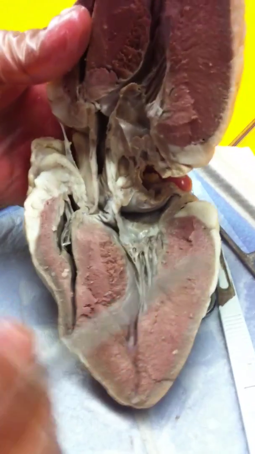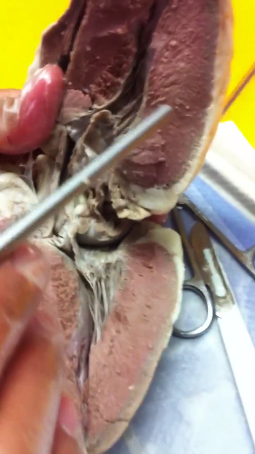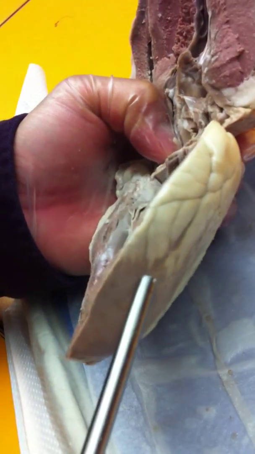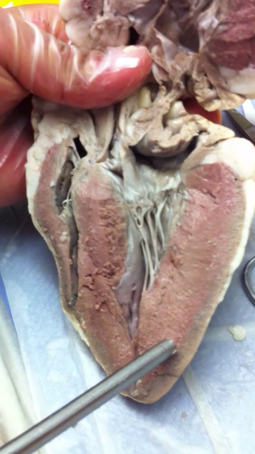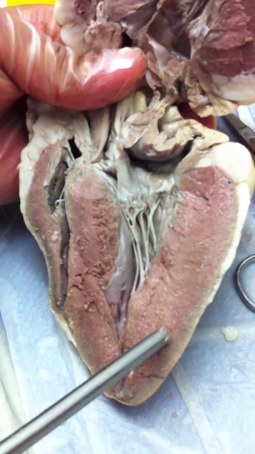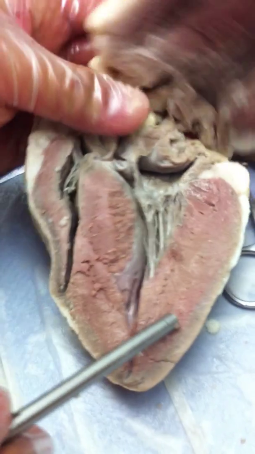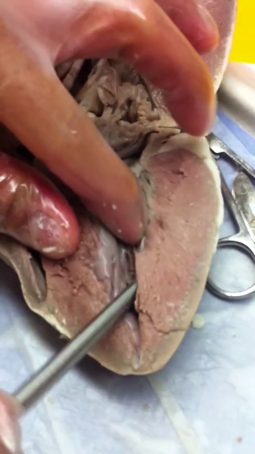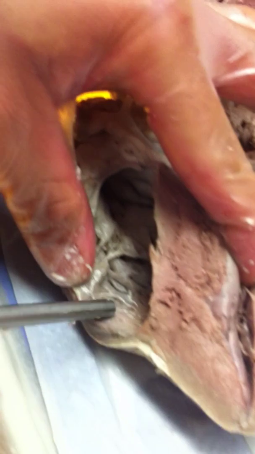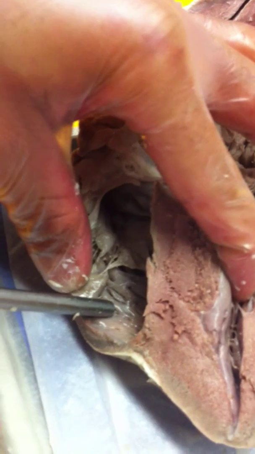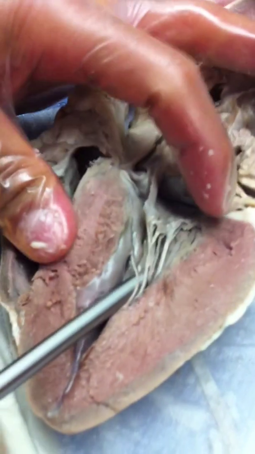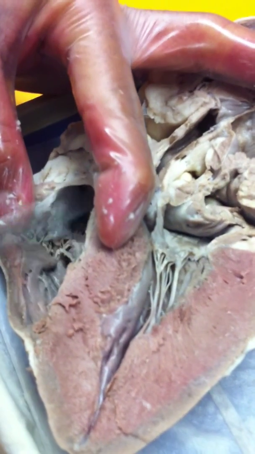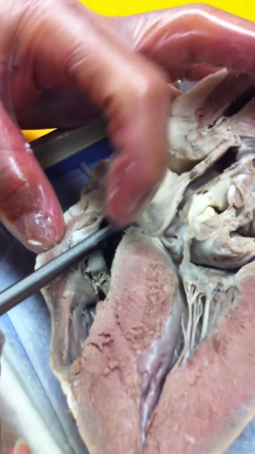Okay, we come to the three layers of the cardiac muscle. The outer layer is known as epicardium. The middle layer here is the myocardium, where we find the cardiac muscle. The inner layer of this here is known as endocardium.